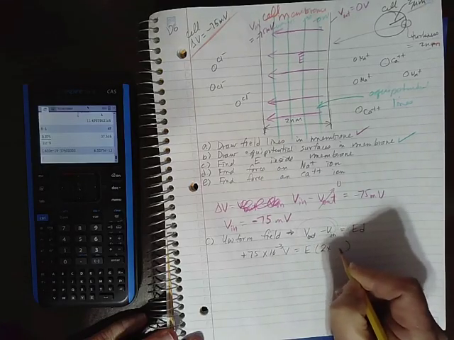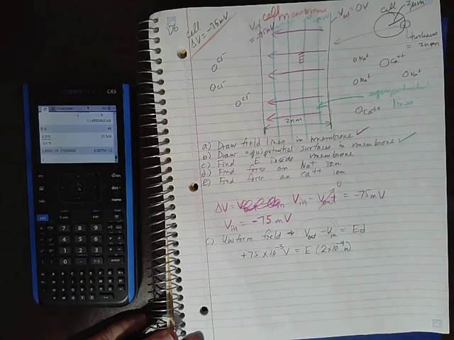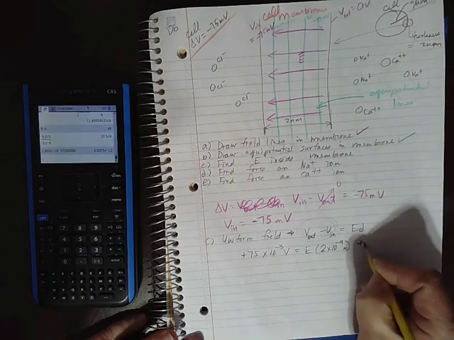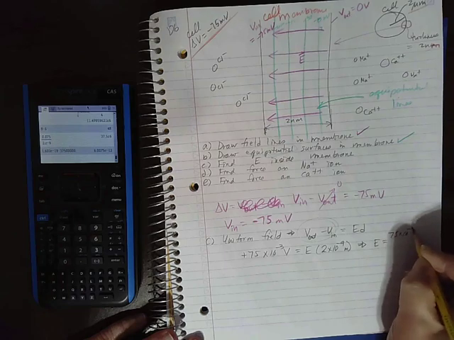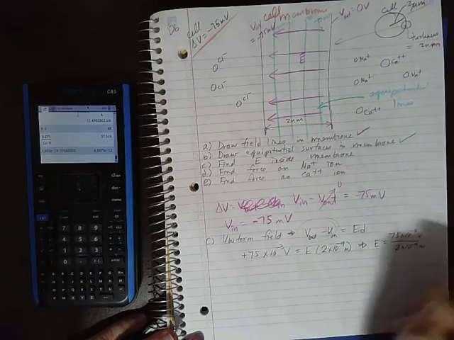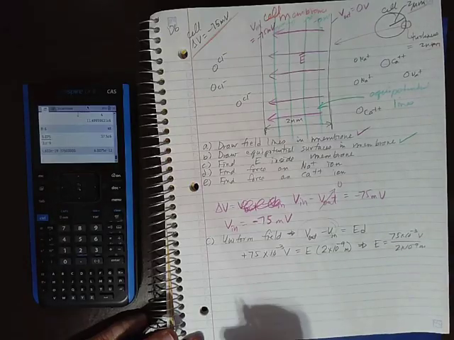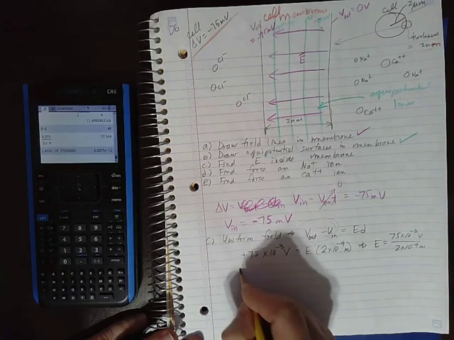What is nano? Negative 9. And so that tells us E must be 75 times 10 to the negative 3 volts divided by 2 times 10 to the negative 9 meters. A good unit for field is volts per meter, also newtons per coulomb, but we'll do volts per meter this time.